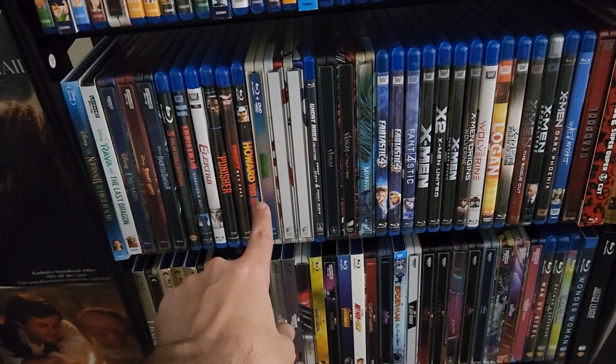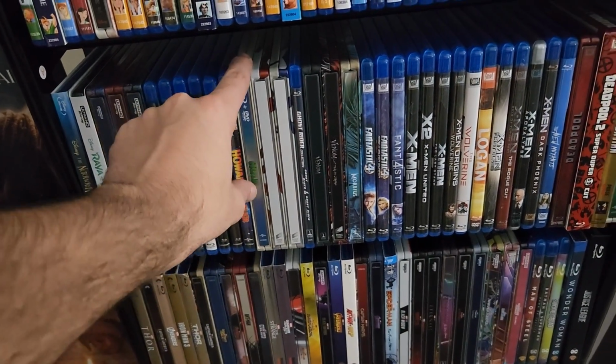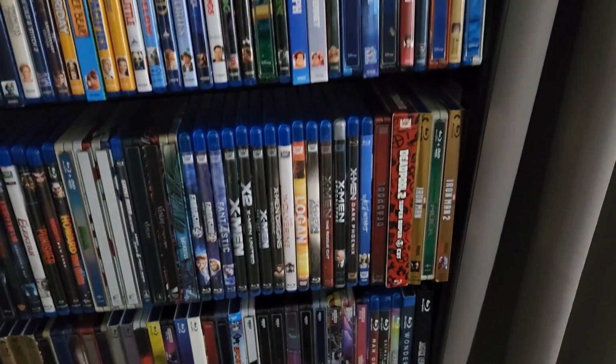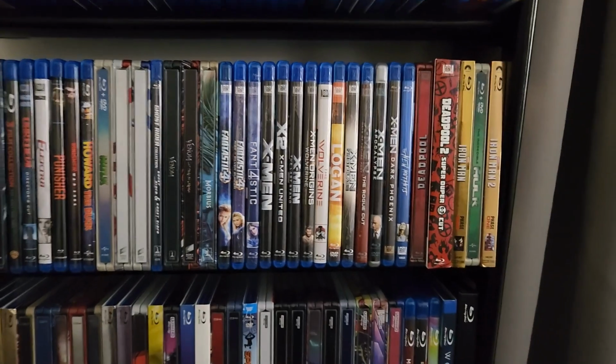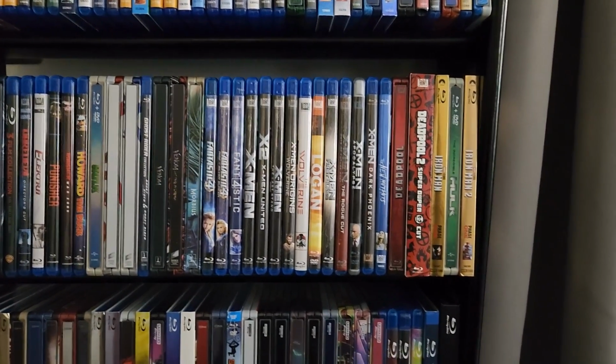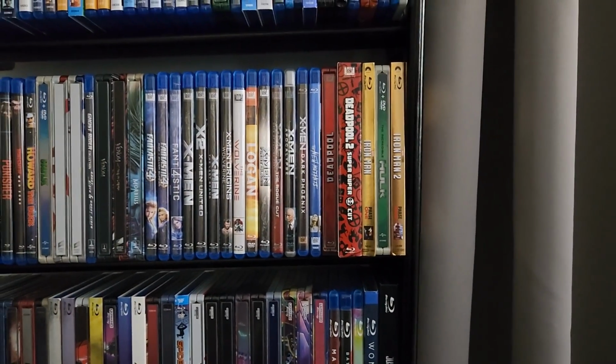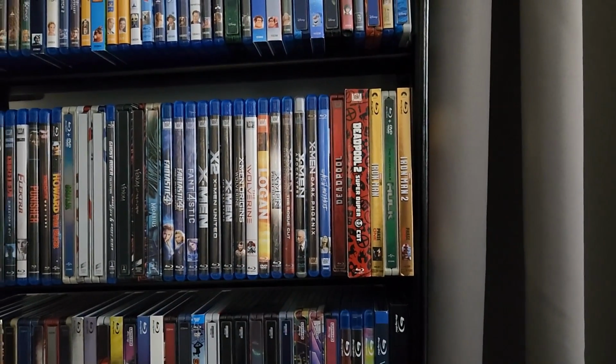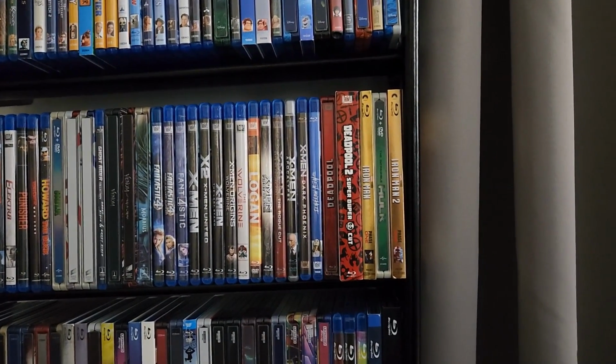We have right here Howard the Duck, for example, the original Hulk, the Venoms, all the X-Men franchise. I have it on Blu-ray. I wanted to upgrade it to 4K, but little by little, they are a little bit pricey. I hope they release SteelBooks in the future on 4K and things like that, so I can add it to the collection, not at a super expensive price.